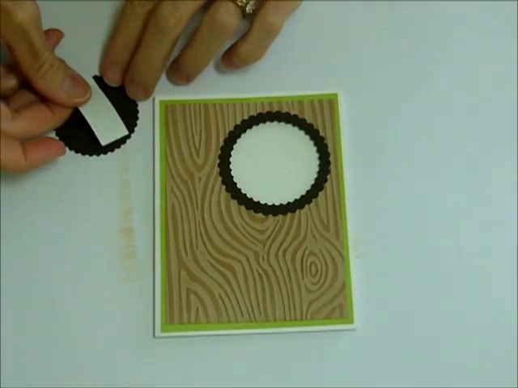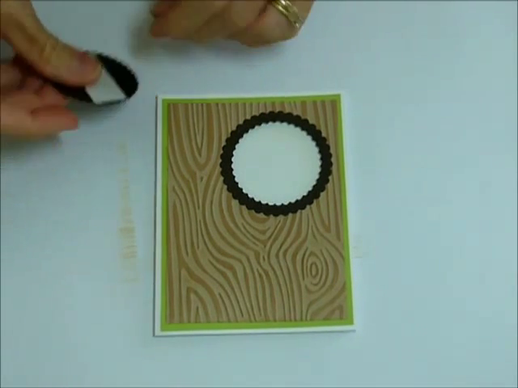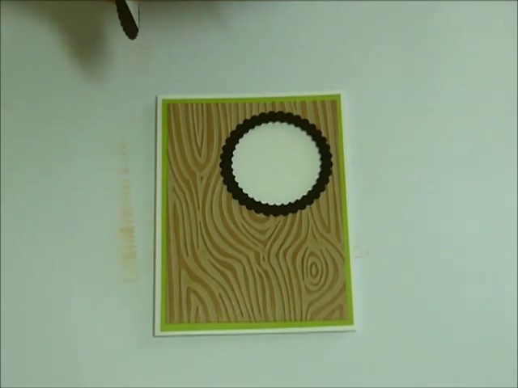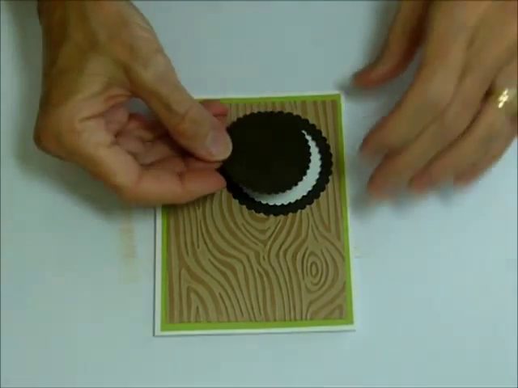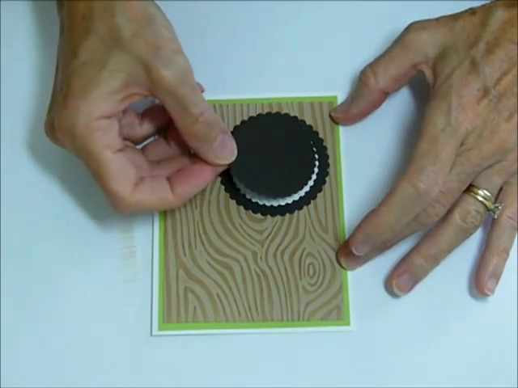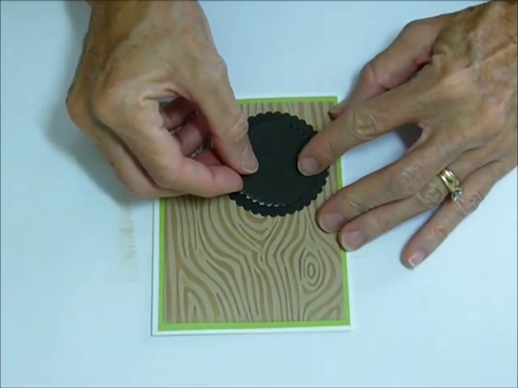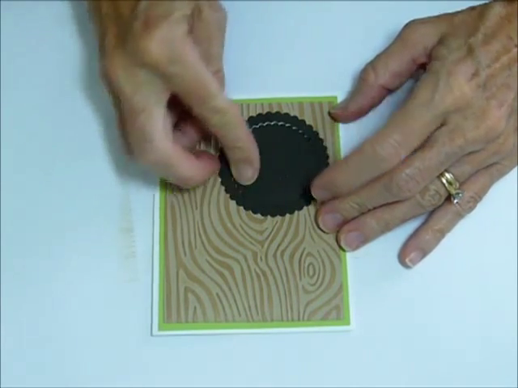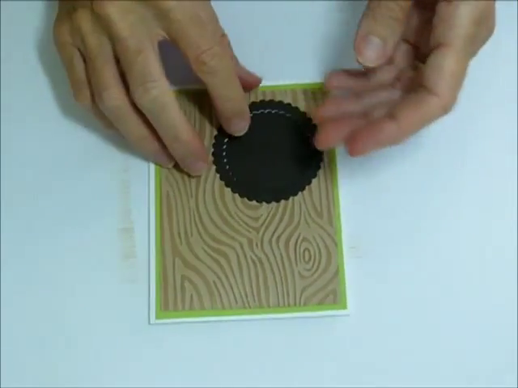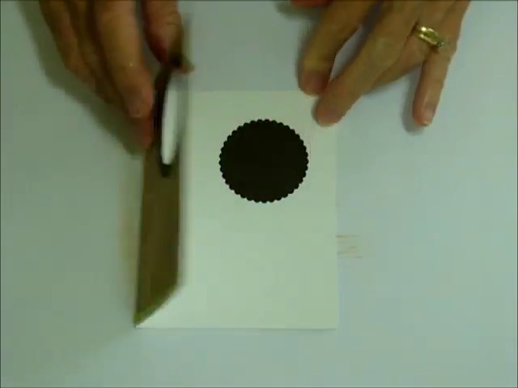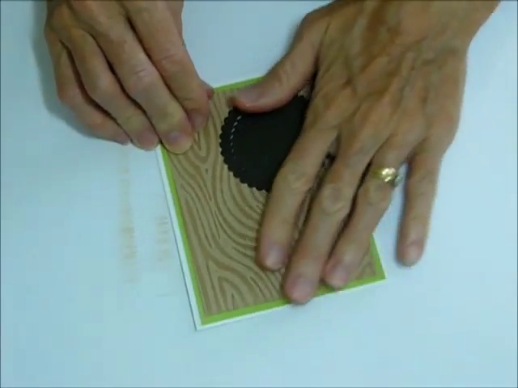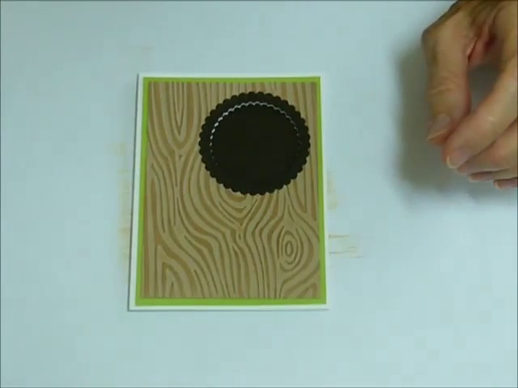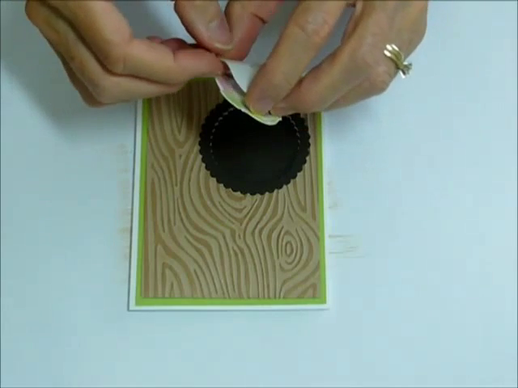Okay, now I'm ready to put my center in, and I'm going to use a piece of the tape as well for that. And the best way to put this down so it lines up is to line it up, close your card, and then just kind of line it up in the hole, and then press it down. And then when you open it up, it's already in position. Okay? And then we're ready to put our cute little owlette in.